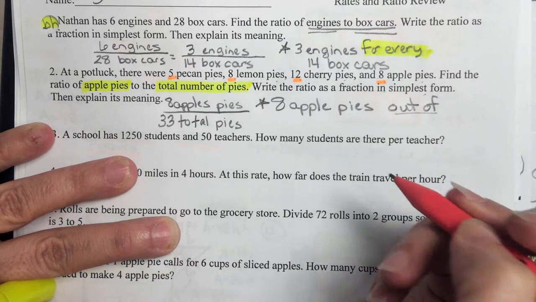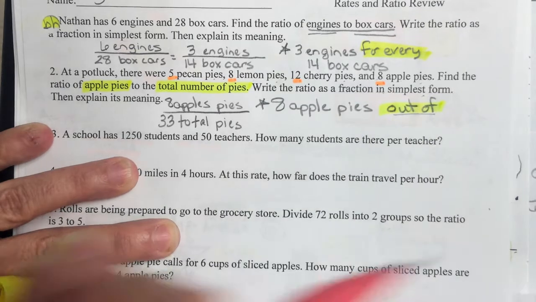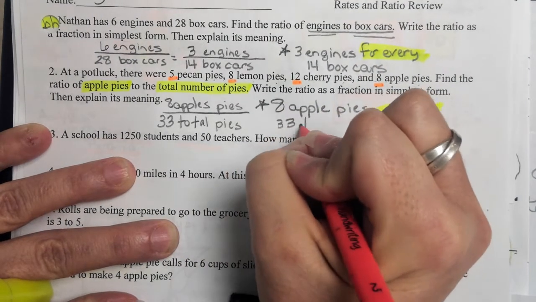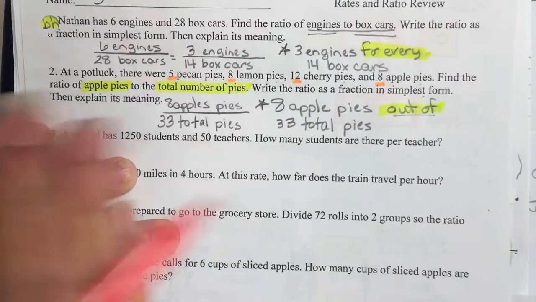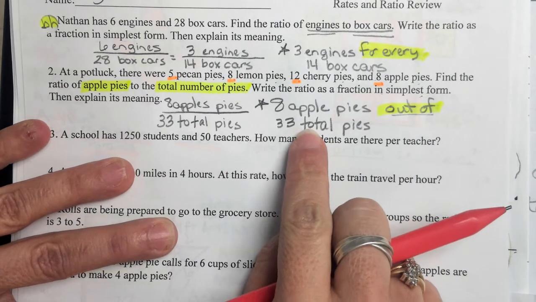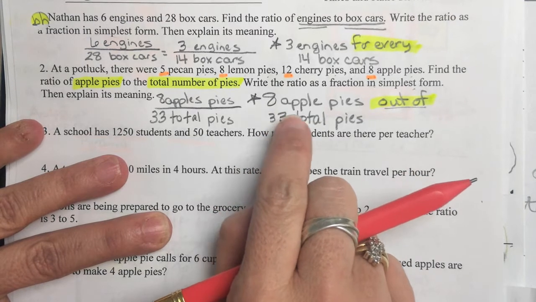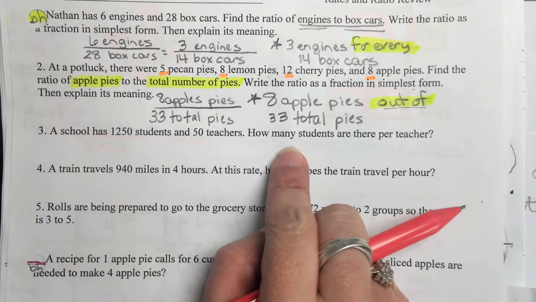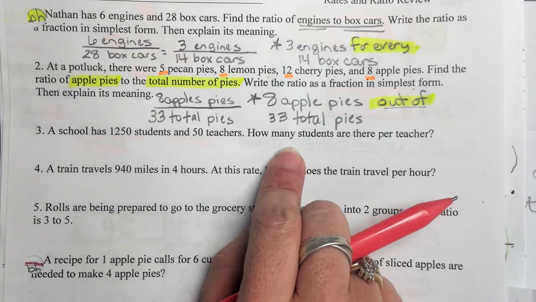I had a student who's like, shouldn't it be out of? I'm like, oh yeah, whoops. Making sure that they don't try to swap it like you were asking about A, B, C, or D answers. What worries me is what if they said 33 apple pies out of 8 total pies? Watch the numbers, because it's just easy to flip-flop and trick you up.